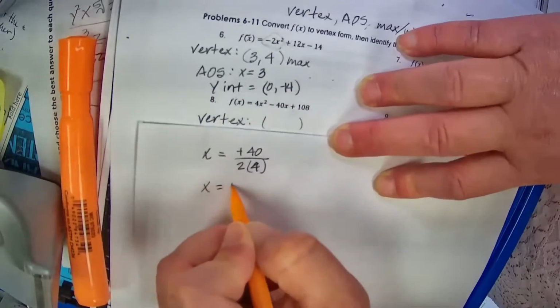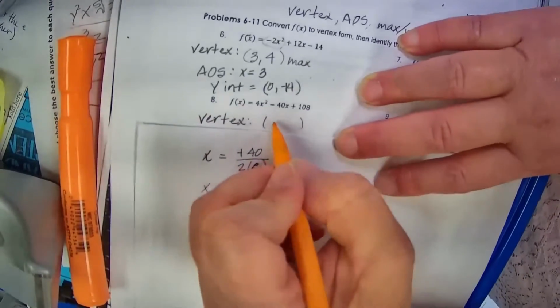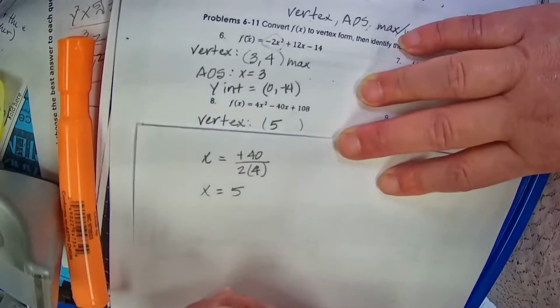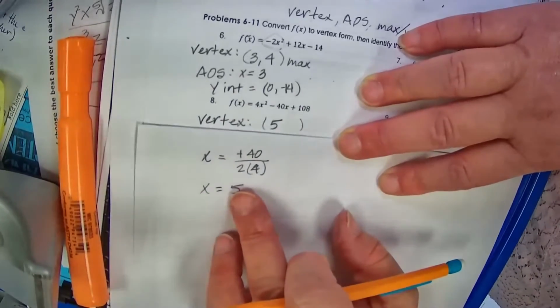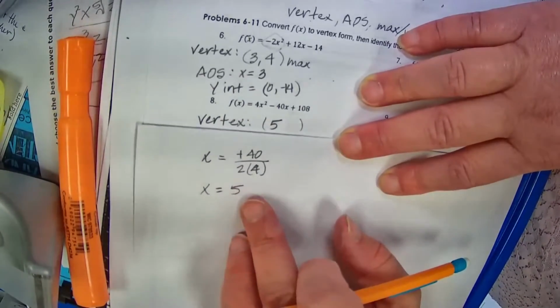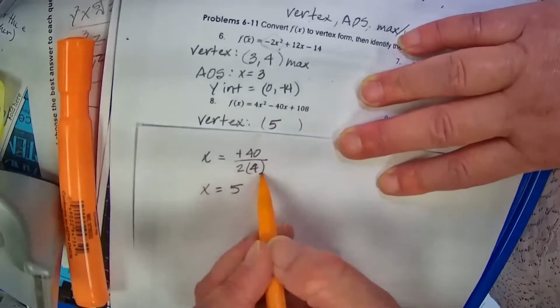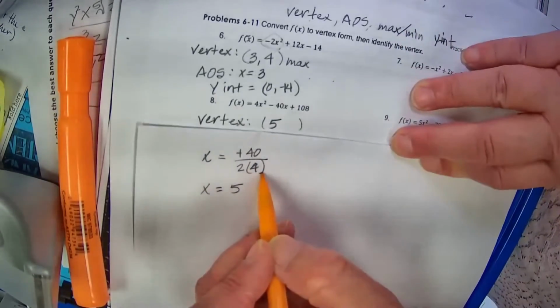So x is 5, you're right. You do need the fraction: it'll be 40 over 8, and then that simplifies.